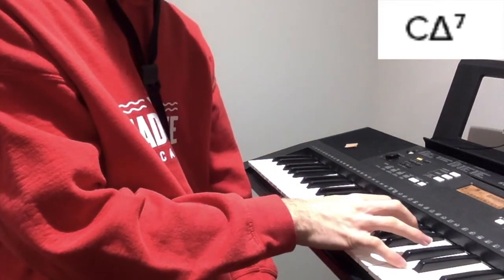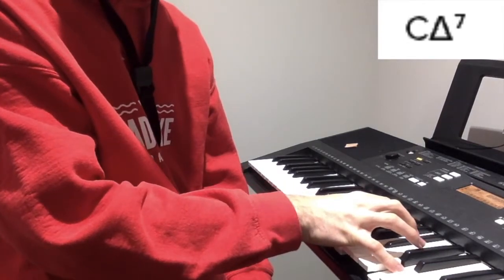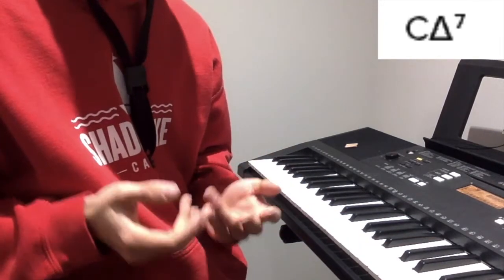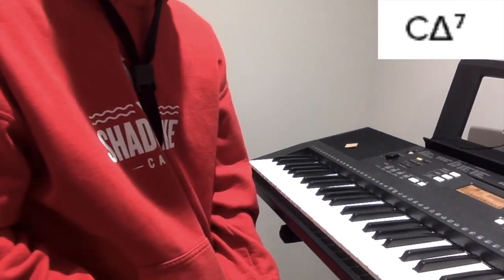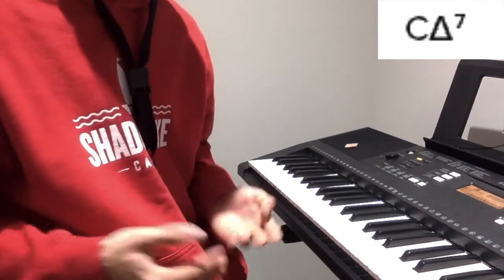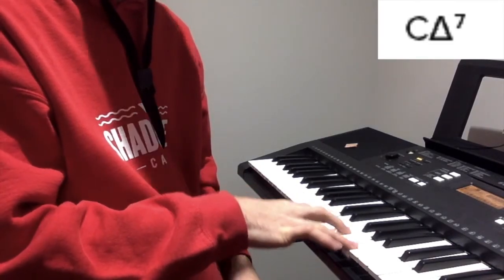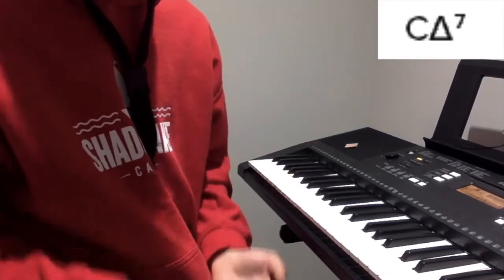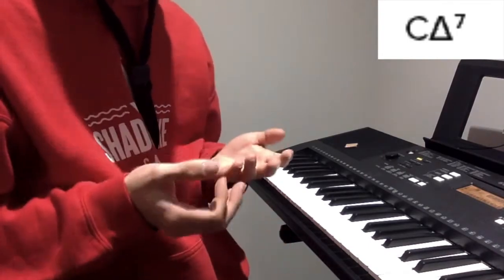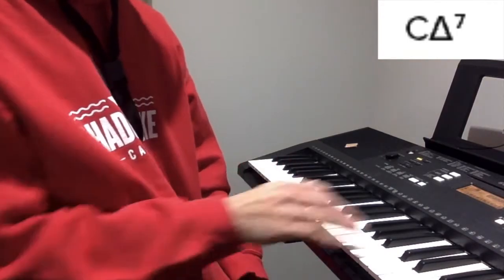Here's E flat major. All major chords that have the triangle next to them sound major. They have a major sound. It's not a minor sound. It is a major sound, and that is how we distinguish a major chord from a minor chord.